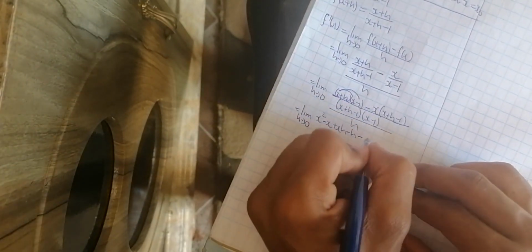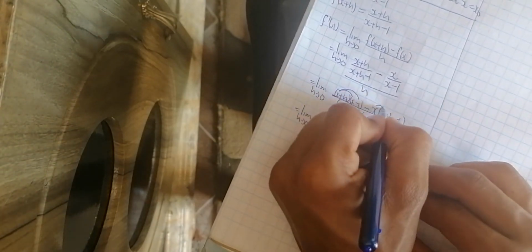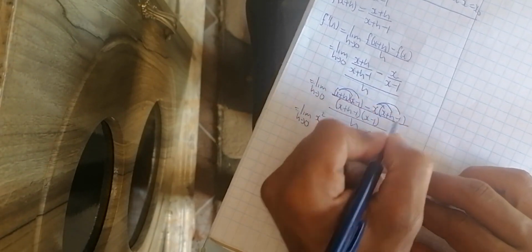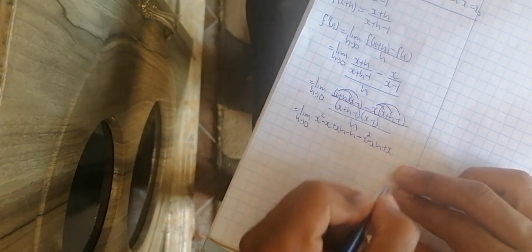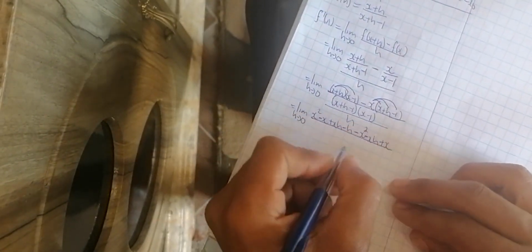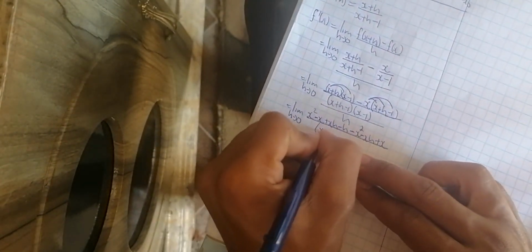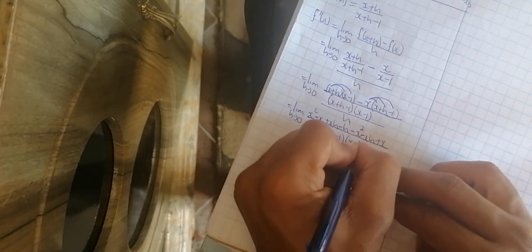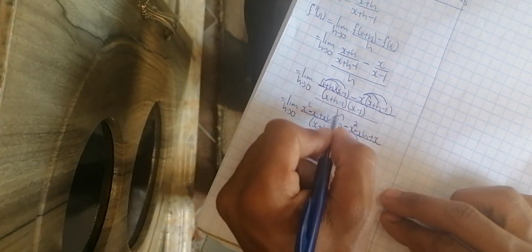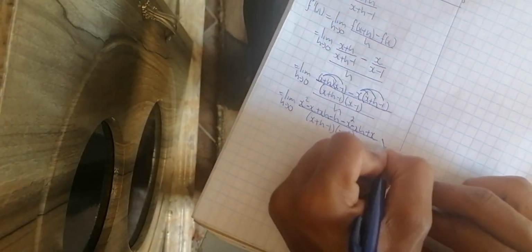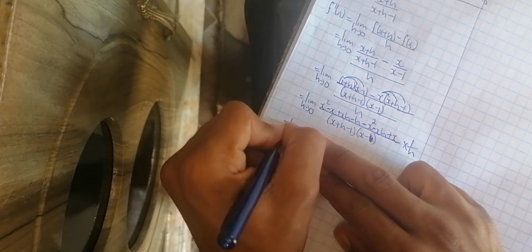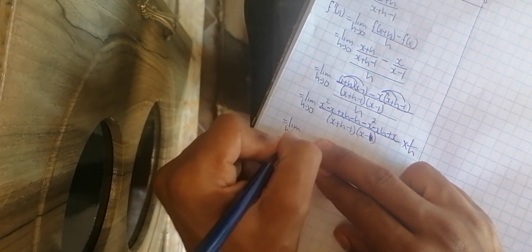Minus, you can multiply here and get minus x squared minus xh plus x, something worthy of noting. Divide by the LCD, sorry, x minus 1. And I'm going to change immediately division to multiplication, which is the limit as h tends to 0.